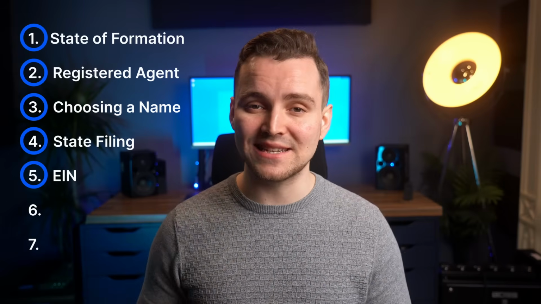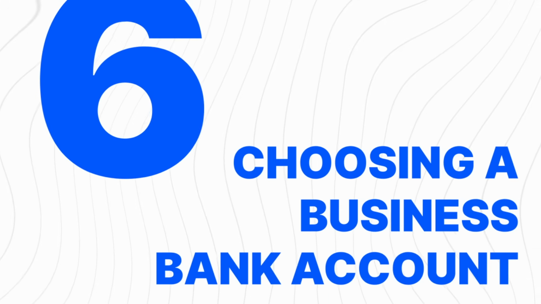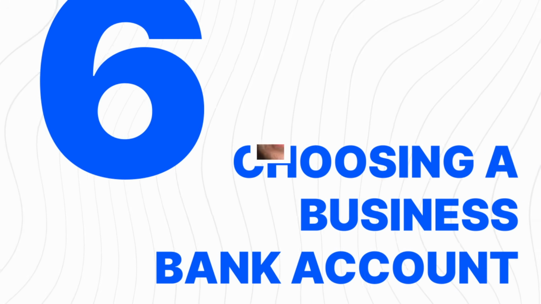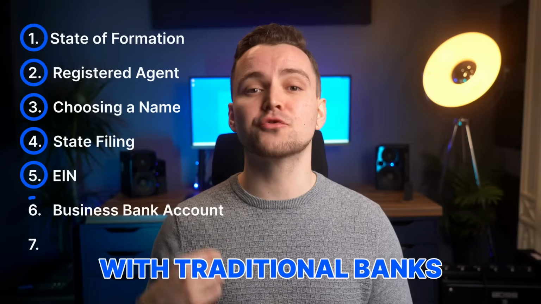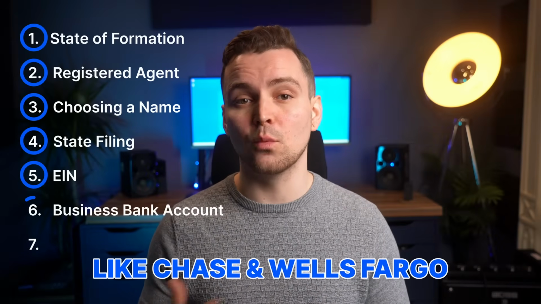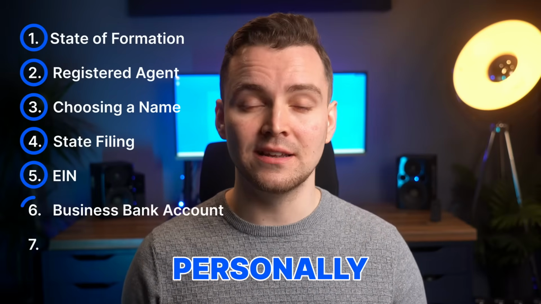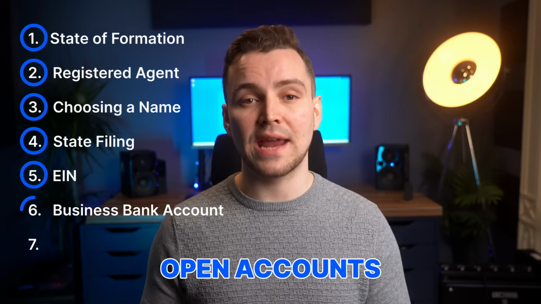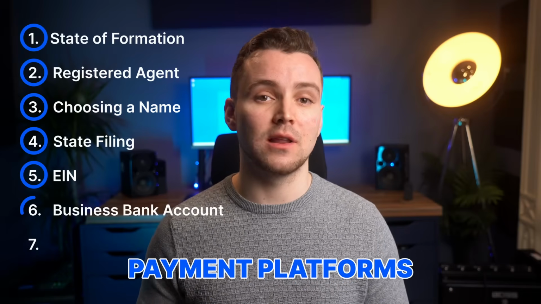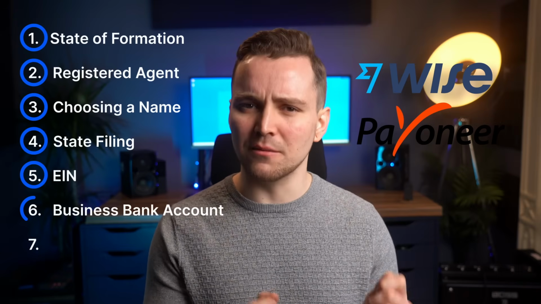After you get the EIN, you can use it to create a business bank account, which brings us to our next step. There are a few options when it comes to choosing a business bank account. LLCs can open bank accounts with traditional banks like Chase and Wells Fargo, but you'll have to visit their US branch personally to get it done. You can also open accounts with virtual payment platforms like Wise and Payoneer, but you can't really call them a real bank account.